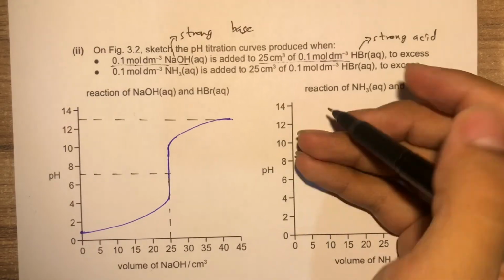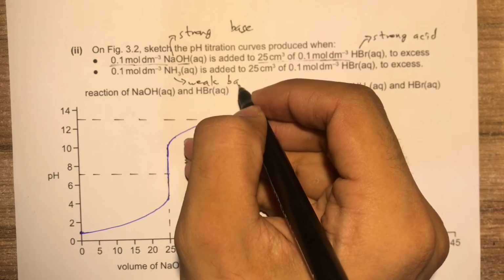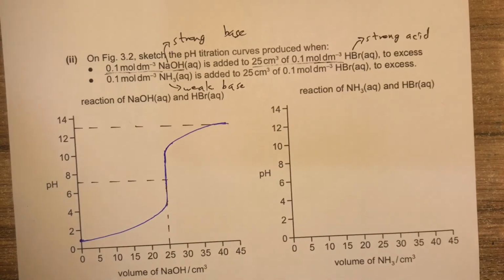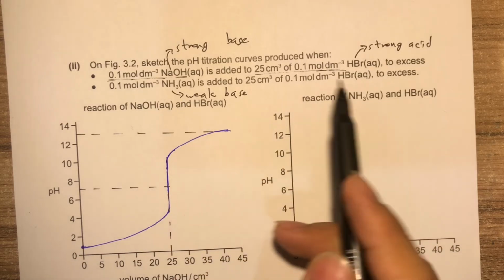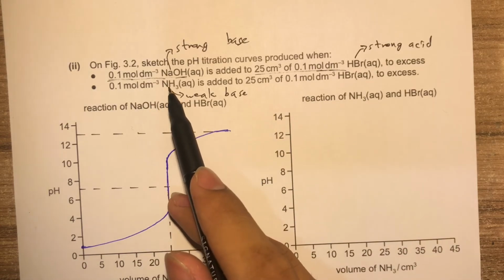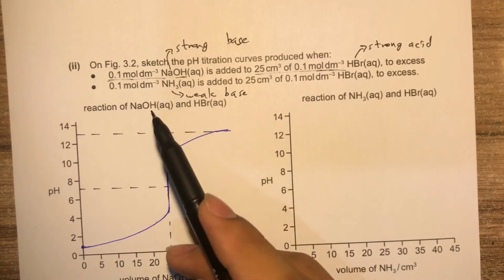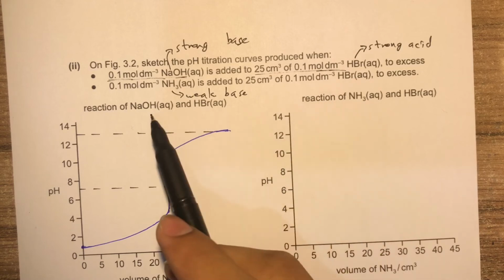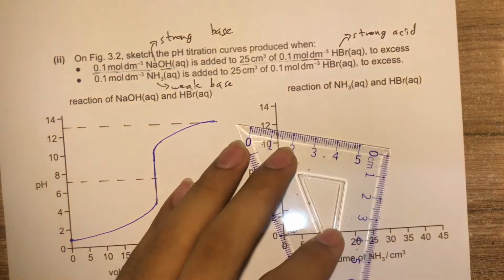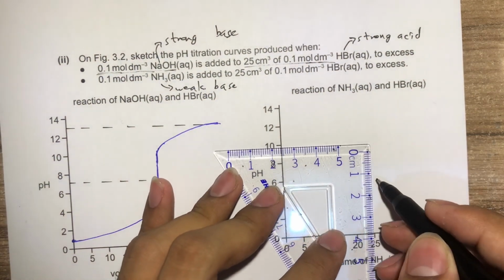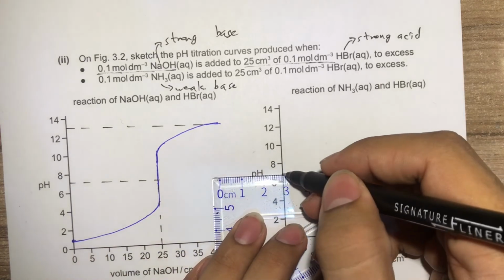Second part, again a strong acid and a weak base. So it's a strong acid and a weak base, the second graph that we did, the second example. Again over here, NH3 when it's dissolved will dissociate into NH4 plus and OH negative ions, right? So the molar ratio will again be 1:1, so 25 cm cube of NH3 is required to neutralize HBr completely. So vertical line at 25 cm cube, pH 7 line.